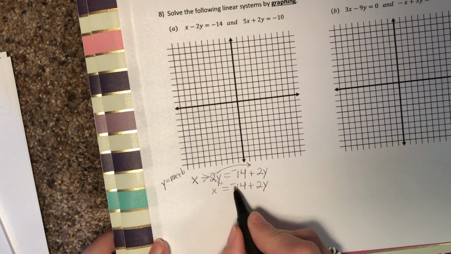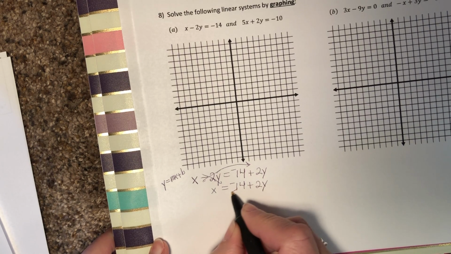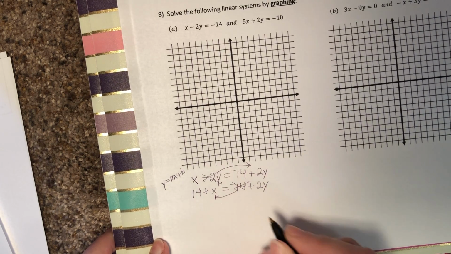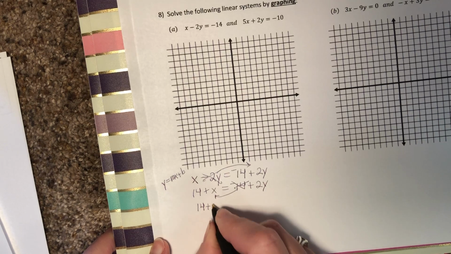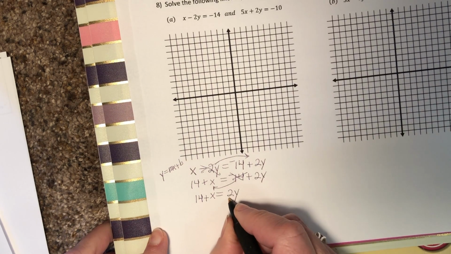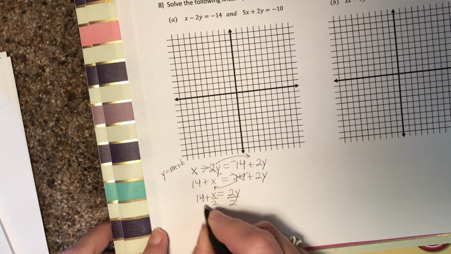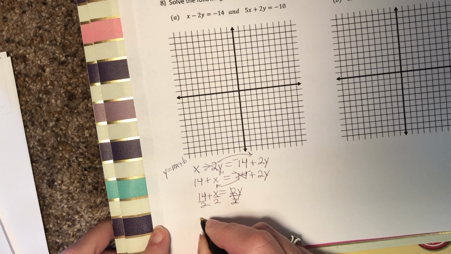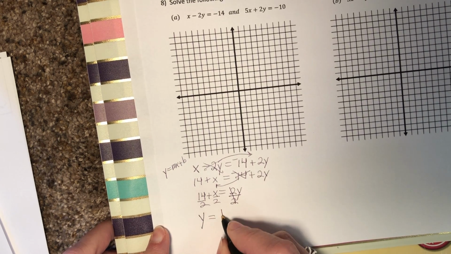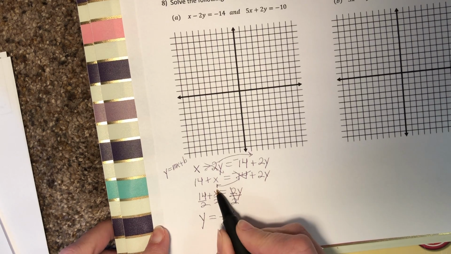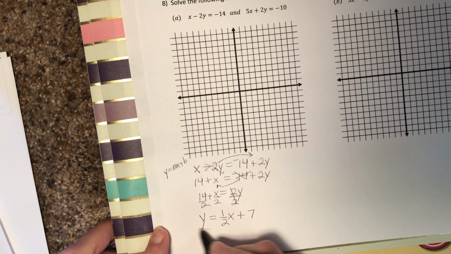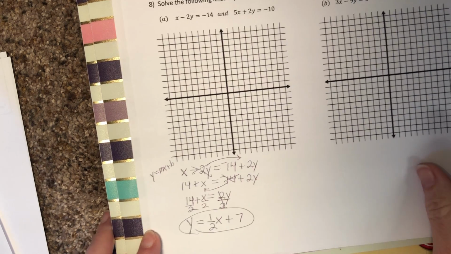So the first thing I have to get rid of from the right side is the negative 14. So I'm going to toss that over, and it becomes positive 14. So I have 14 plus x equals 2y. Now I have to get rid of the 2, so I'm going to divide every term by 2. And my equation, I'm just going to flip-flop it. Y equals 1/2 x, which is the same as x over 2, plus 7, 14 divided by 2. So that's one of my two equations.